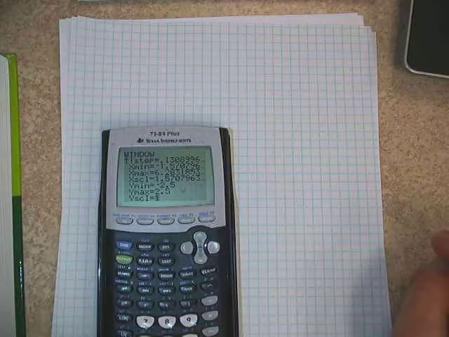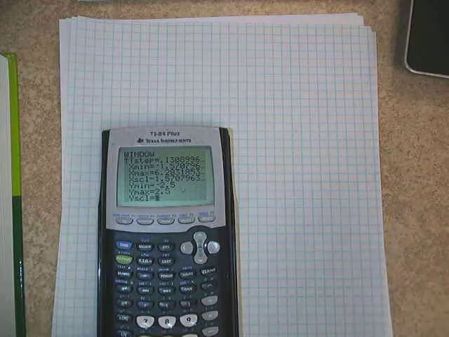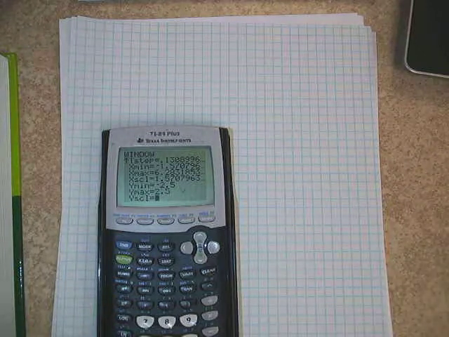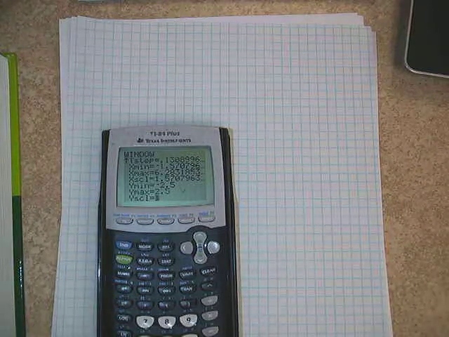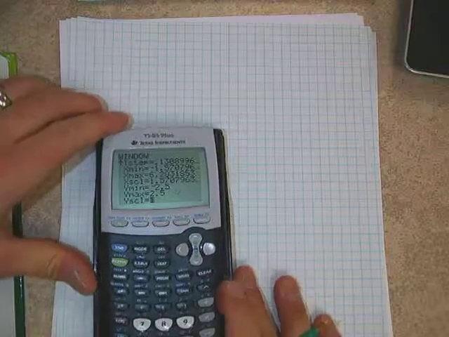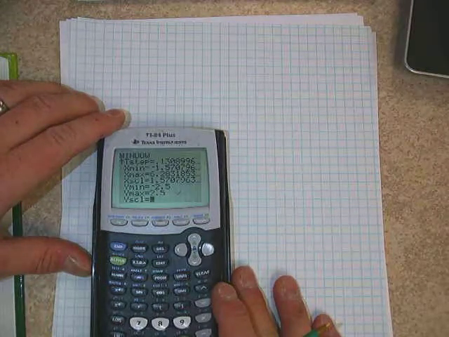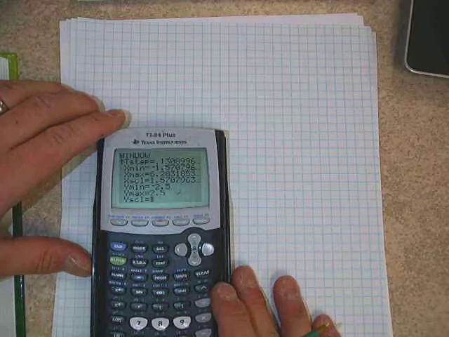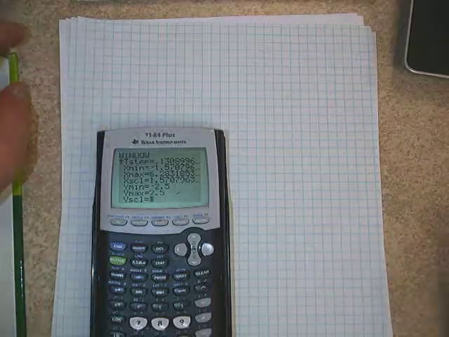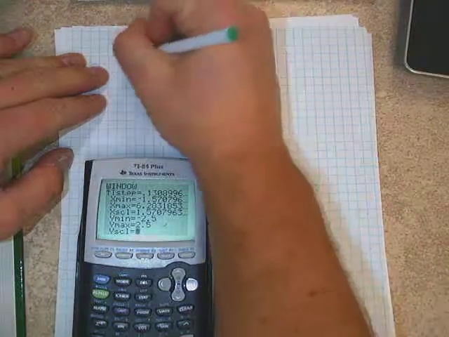And then my maximum, minimum in the y direction, I got negative 2.5 to 2.5, and scale of 1. So what we're going to see then is that simultaneously, the unit circle is going to get graphed along with the sine function.